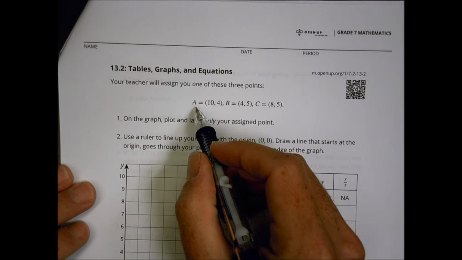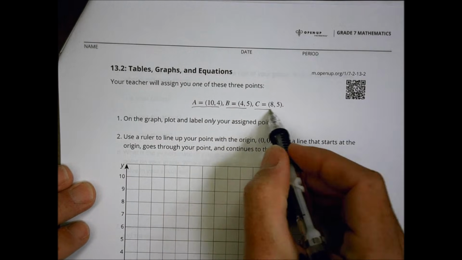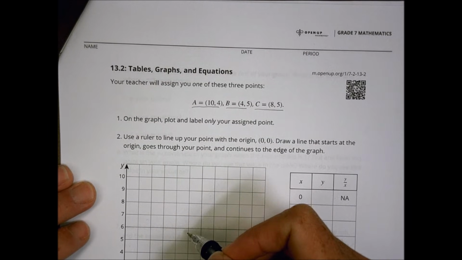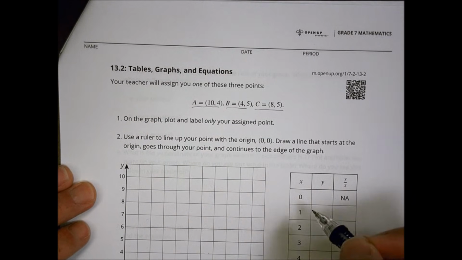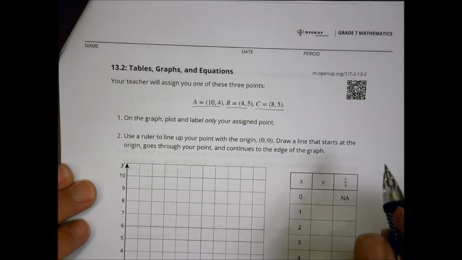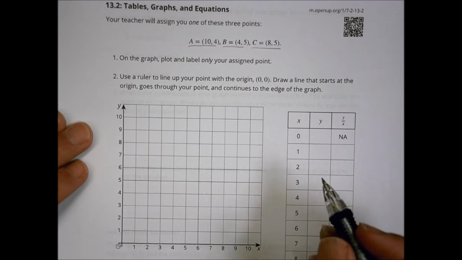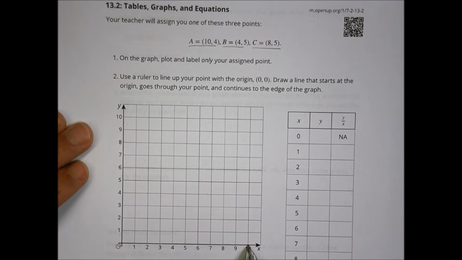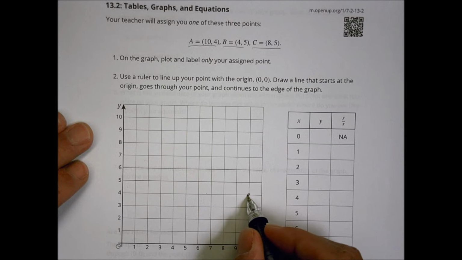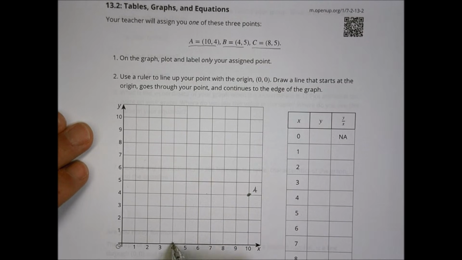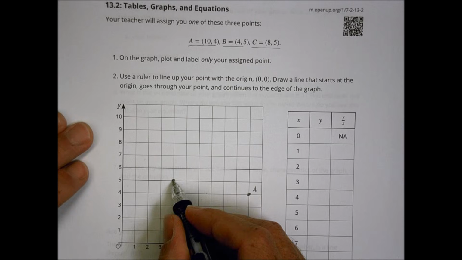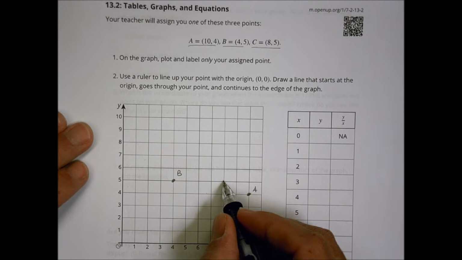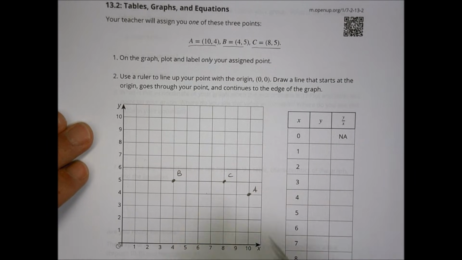In this activity, your teacher assigned you one of 3 points for you to graph, put on the coordinate grid down here, and from that you're going to fill out a table and talk about what you noticed. So for example, and I won't do all these here, A was listed at 10, 4, so that's over 10 in the x, and up 1, 2, 3, 4. That's where point A was at. B was over here at 4, 5, so right there is where B was at. And C was at 8, 5. So C is right here at that point there.